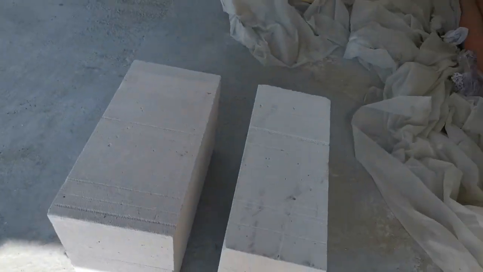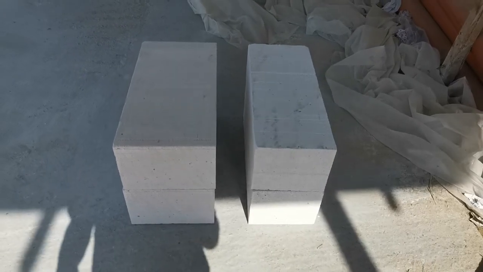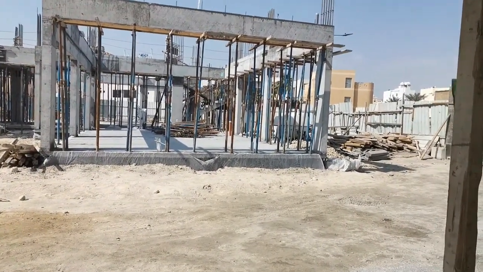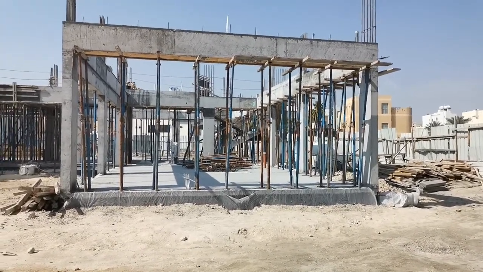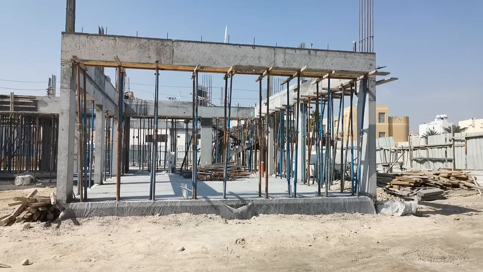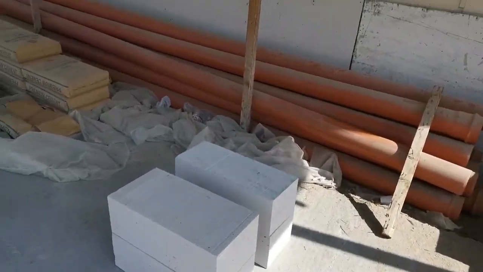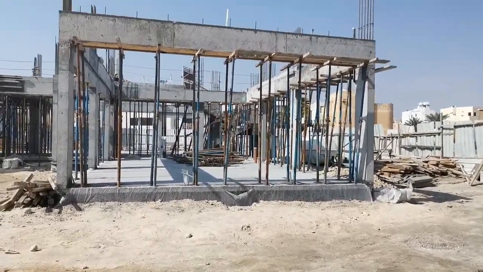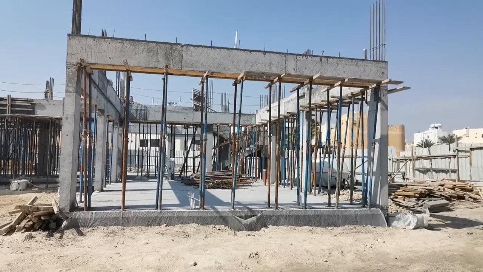Okay guys, for your information, these are the lightweight AAC blocks used in the external wall. You can see here, this is Villa 1, and these are the external areas where they will use this lightweight AAC block for heat reducing purposes. This is the requirement by the EVA.